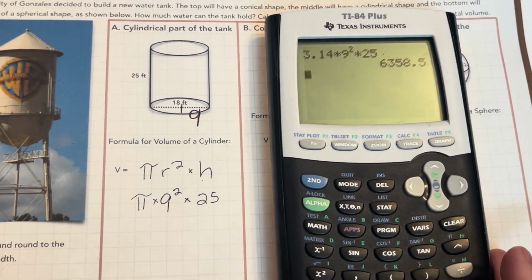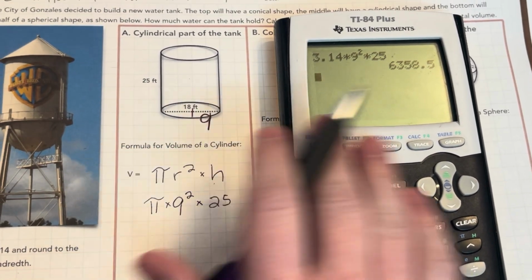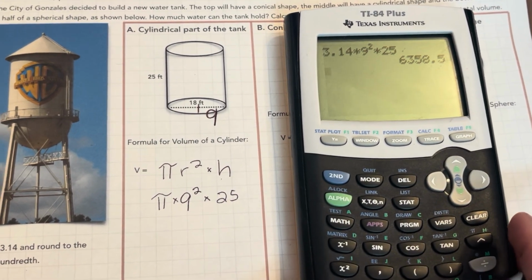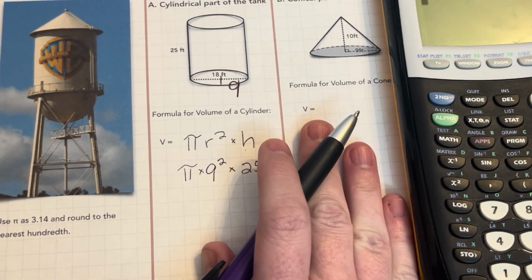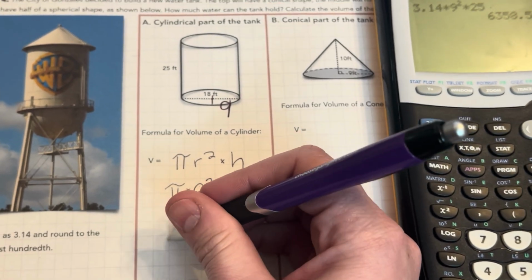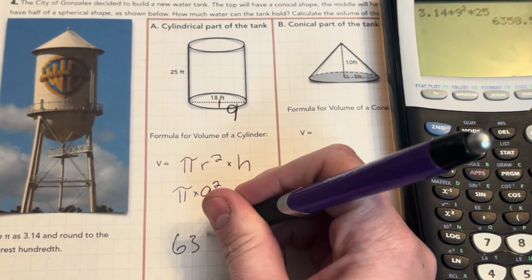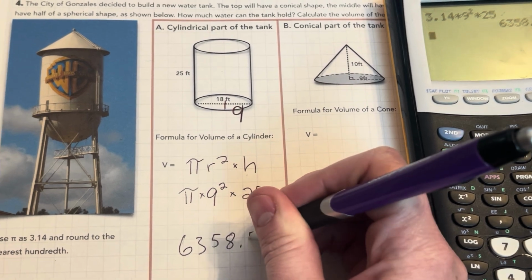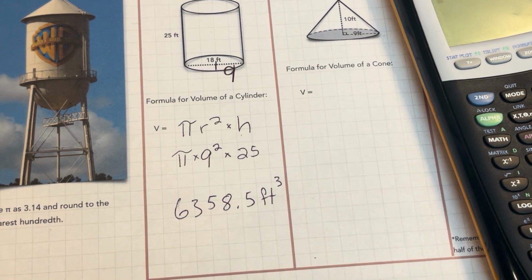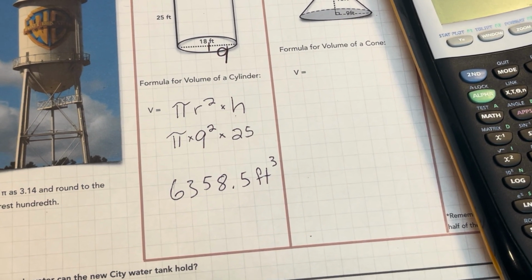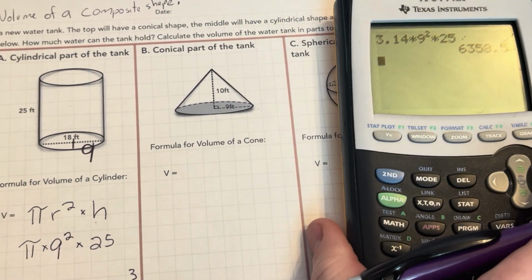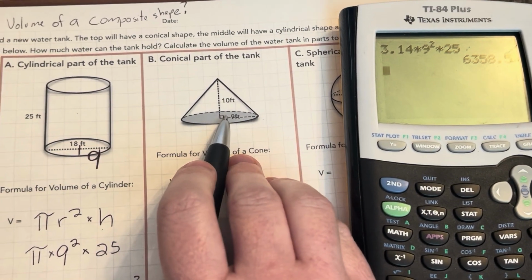And that tells us that for the cylindrical portion, for the cylinder, we have 6,358.5 gallons. Or not gallons, but square feet. Okay, let's write that down. We have 6,358.5, and that is cubic feet, so 3-dimensional feet. Now we're ready to take a look at the cylinder. Sorry, not the cylinder, the cone.